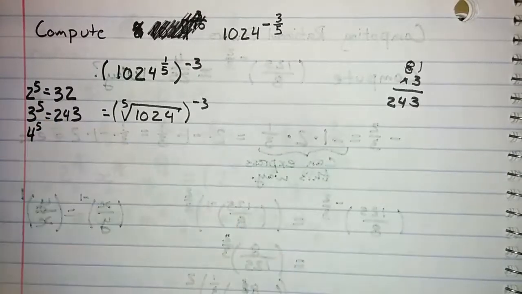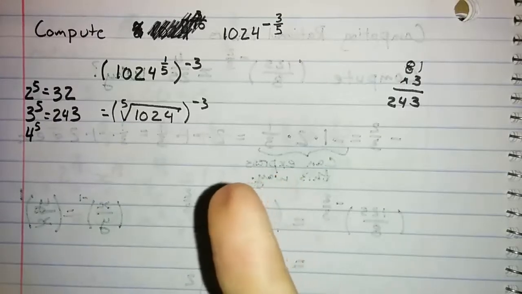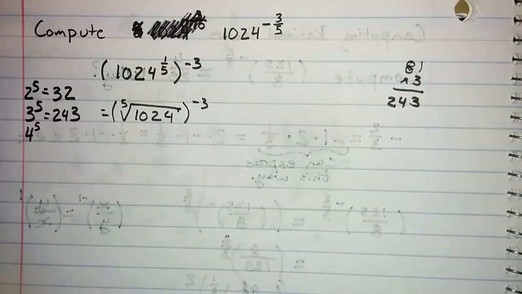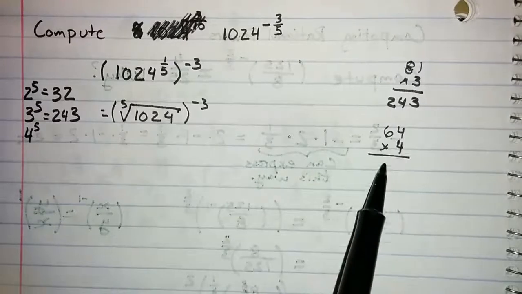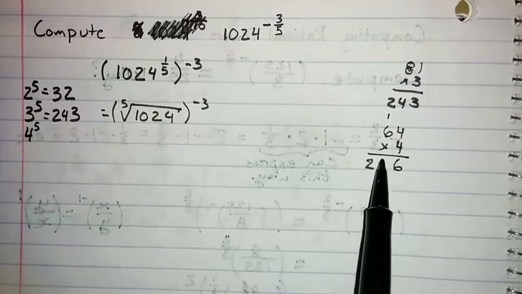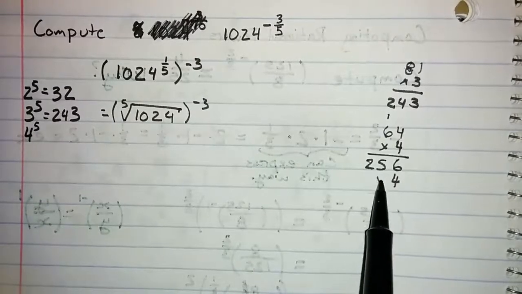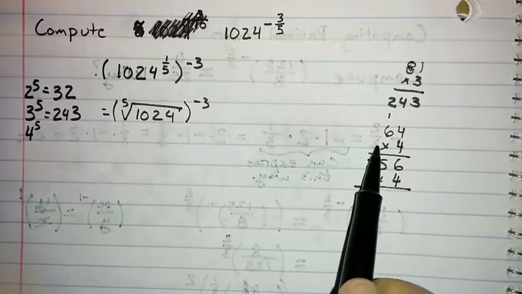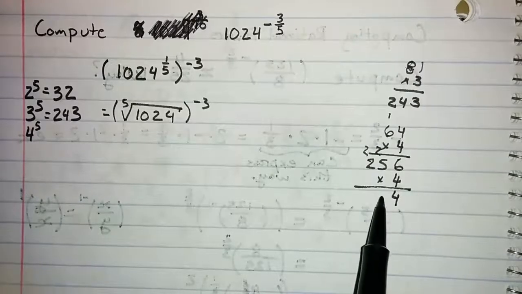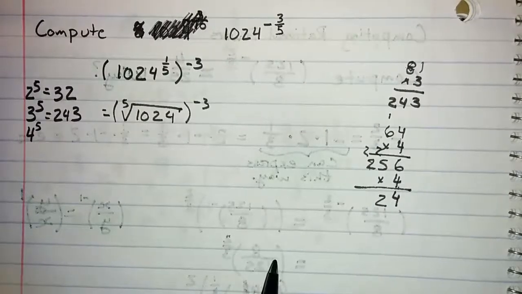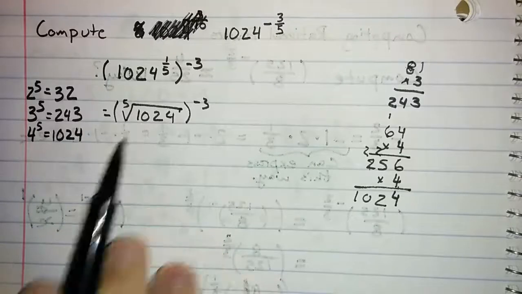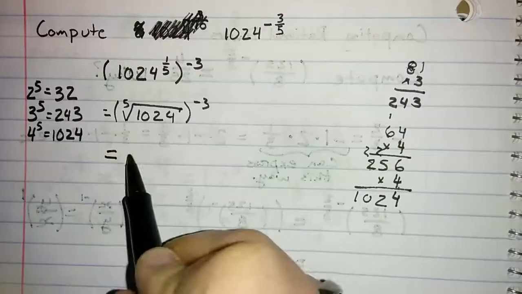4 to the 5th? 4, 16, 64, I don't know, 64 times another 4. 4 times 4 is 16, 4 times 6 is 24, and 1 is 25. Times another 4, 4 times 6 is 24, 4 times 5 is 20, plus 2 is 22, 4 times 2 is 8, plus 2 is 10. There we go. Phew! 5th root of 1024 is 4.